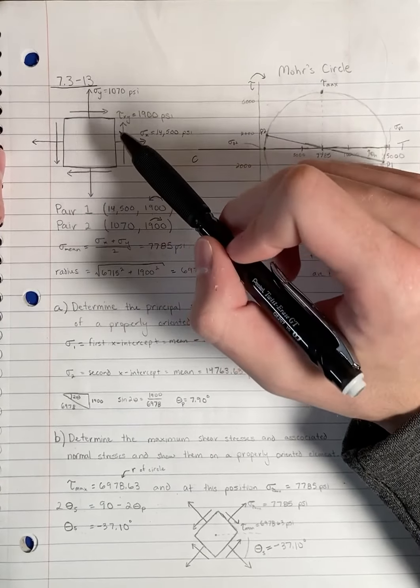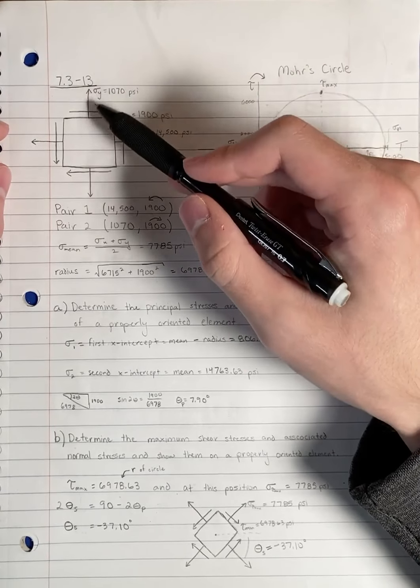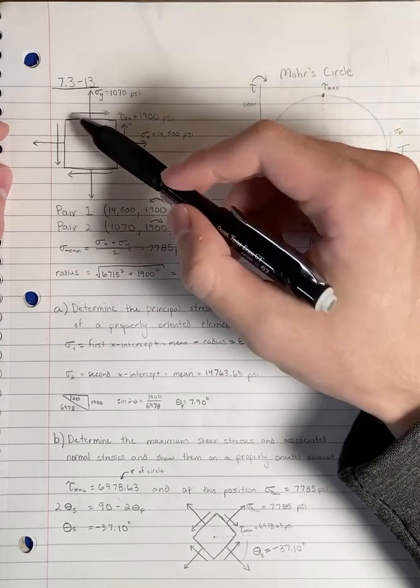And then for pair two, we're going to be doing these two stresses, where sigma y is also in tension, so that's going to be positive. But in this case, our shear stress would rotate it clockwise. So we've denoted that with this arrow.